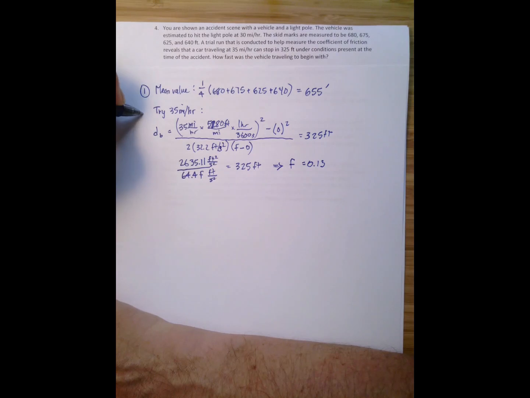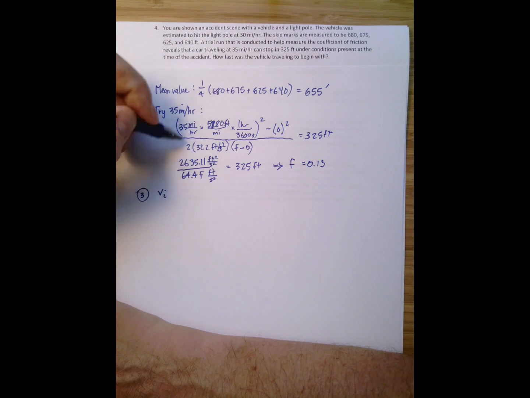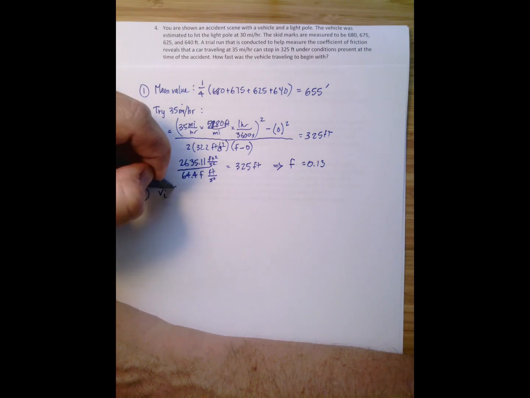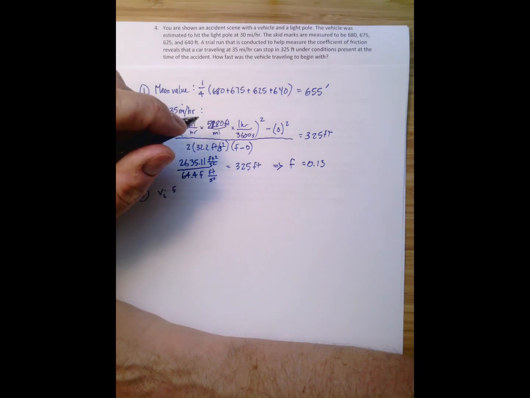This was step 1, step 2, and now step 3 is to calculate the unknown initial speed using the data that we already have. So v sub I, using the same equation, and we would like that to be in miles per hour.